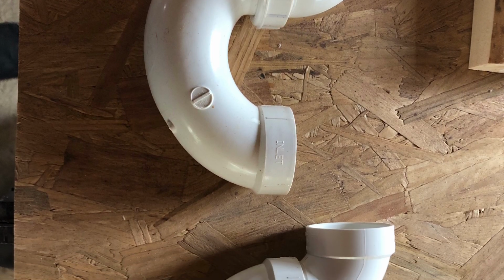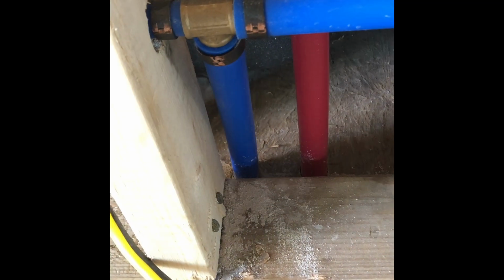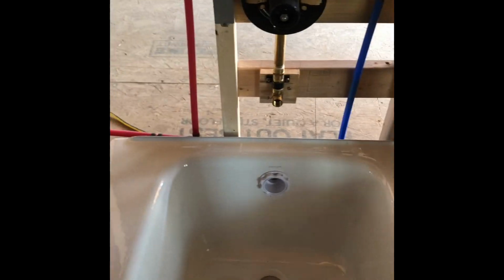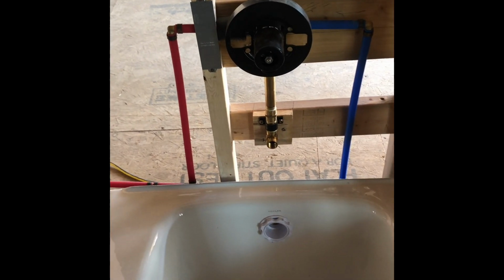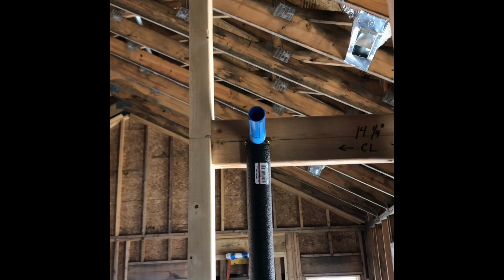And plumbing's kind of complicated. I had to do a lot of studying on code and different things. Here I'm studying P-traps and the different configurations. Vent sizing and supply line sizing and placement are all things I had to study up on and understand before I could get started and do this job correctly.